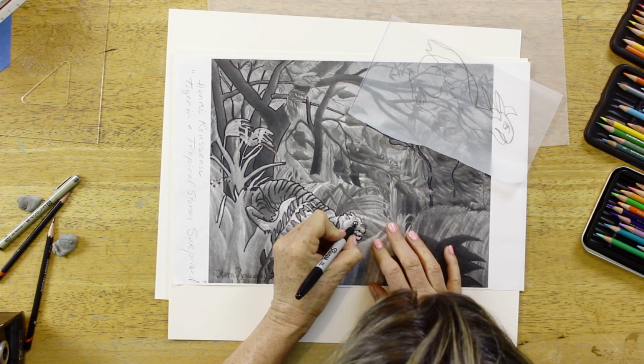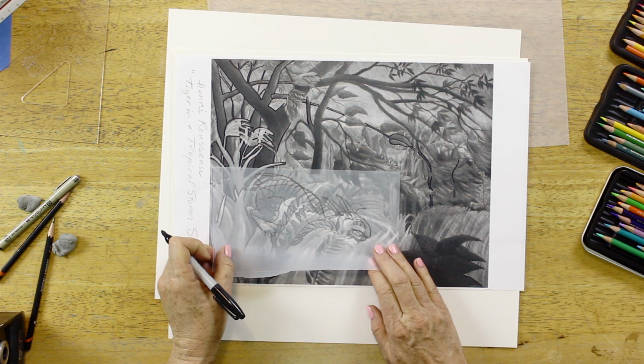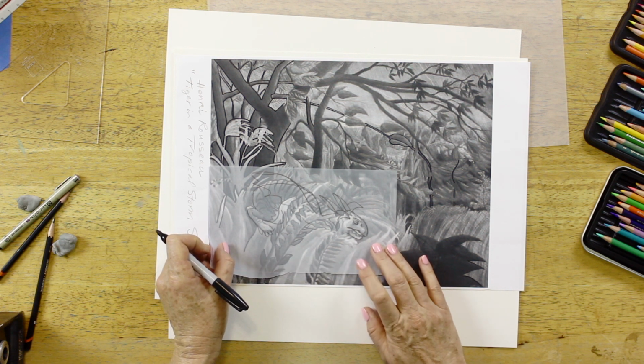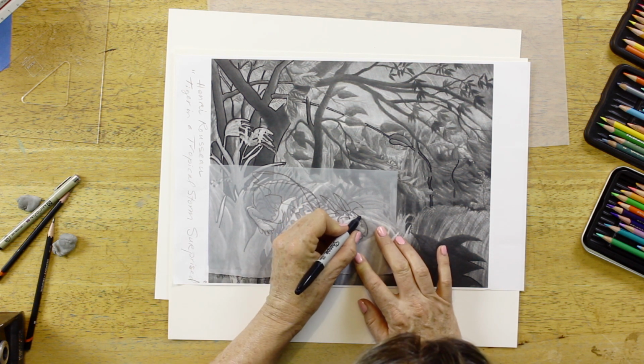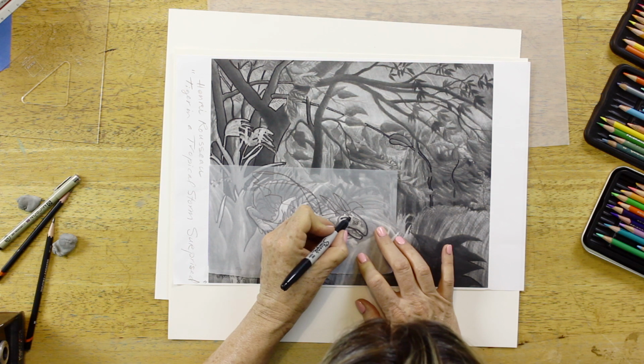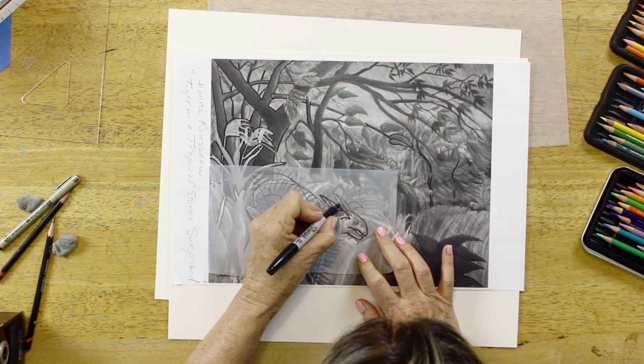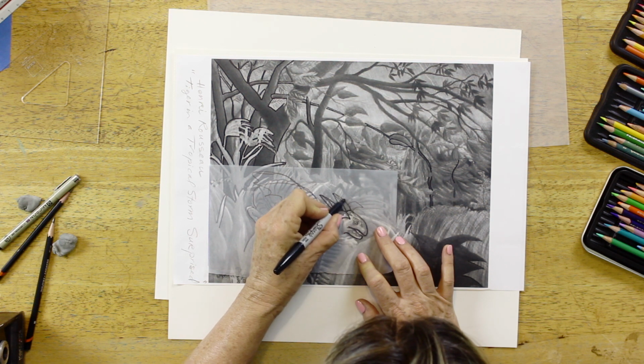Here's his eye, and now you can probably see the tiger better, and you can see how I'm going to use, maybe I can make this darker. I used a pretty dark pencil, like a 5B pencil on this, but nothing like a black ink marker, so that you can see how I'm going to slip my dragon in.